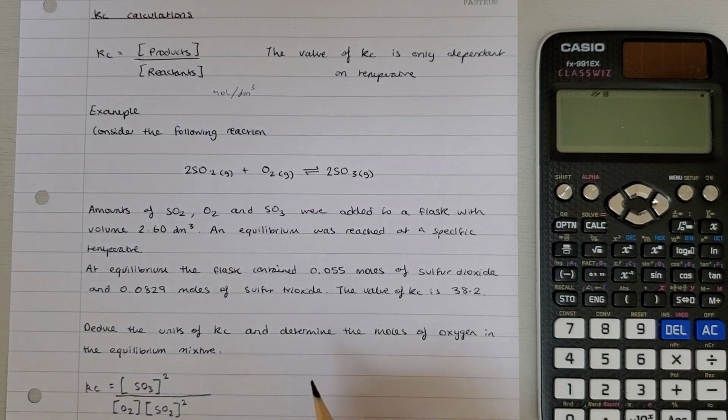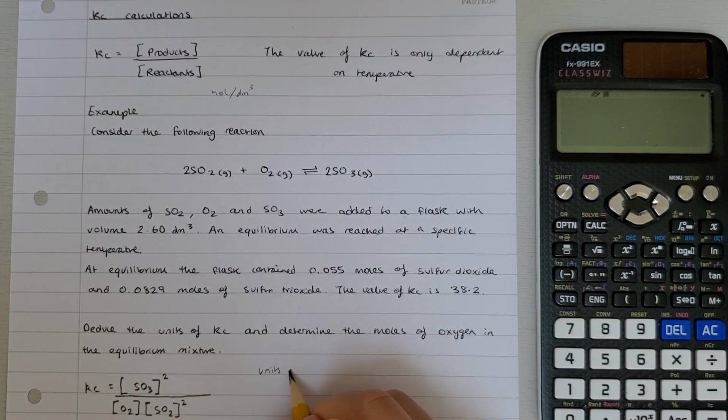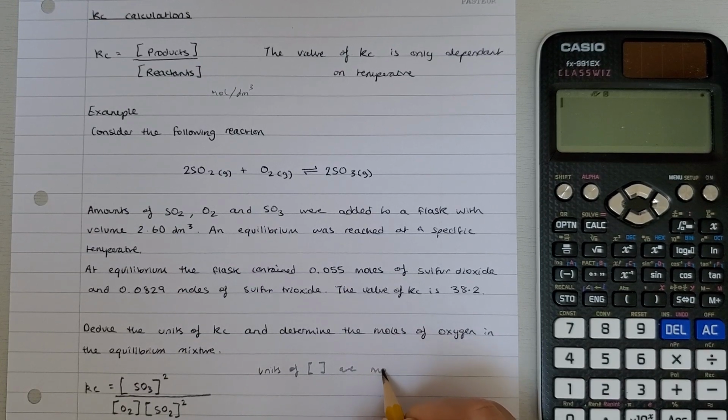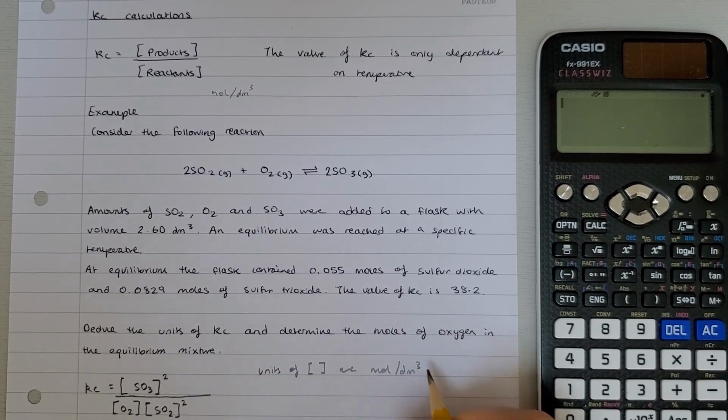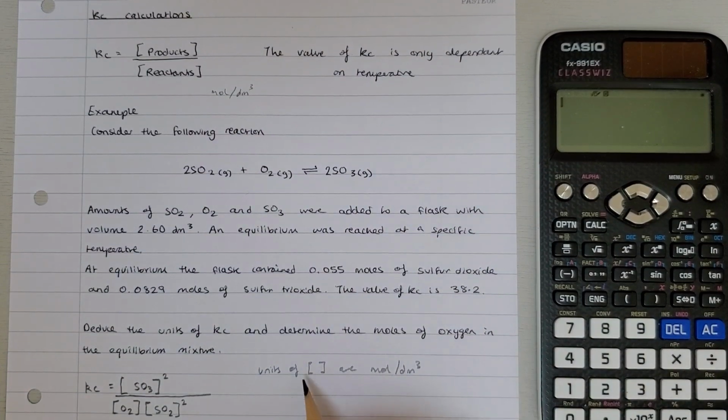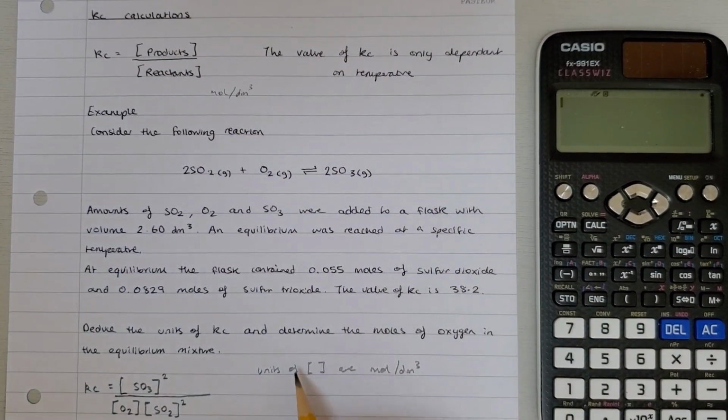So we know the units of concentration are moles per decimeter cubed. The square brackets mean concentration.